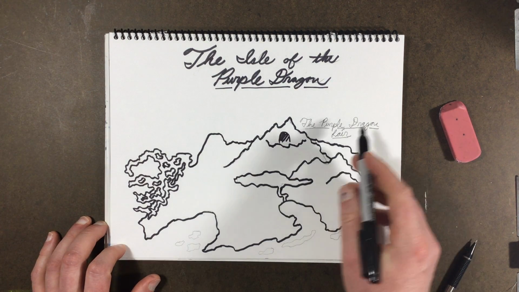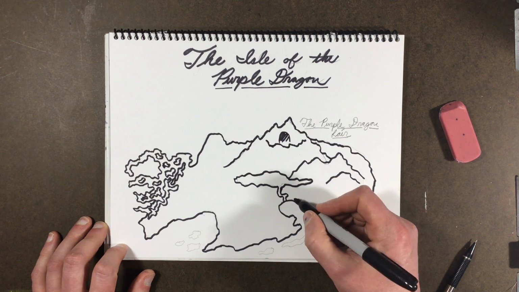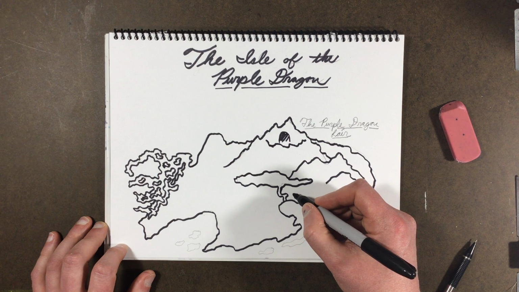Right next to the river, right here, I'm going to draw a little symbol.